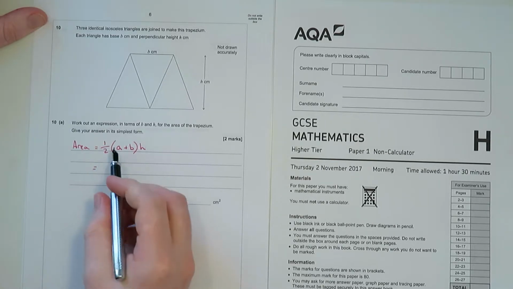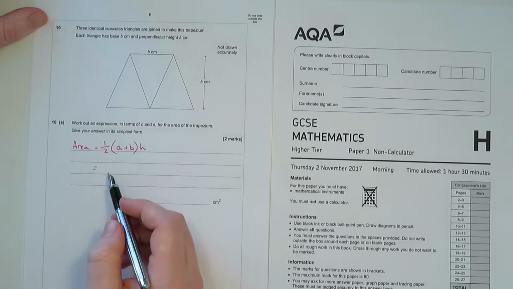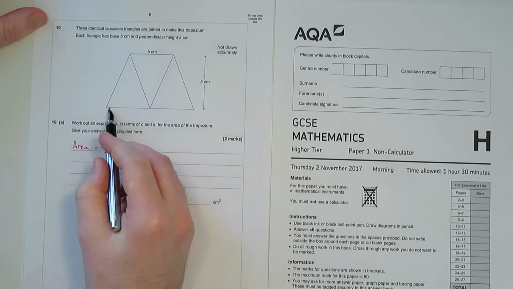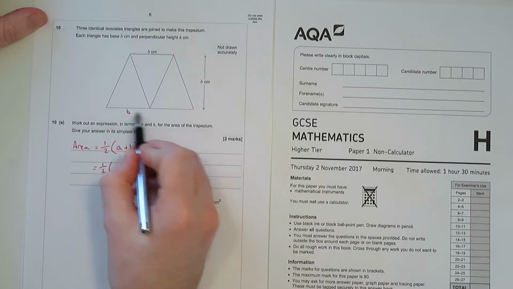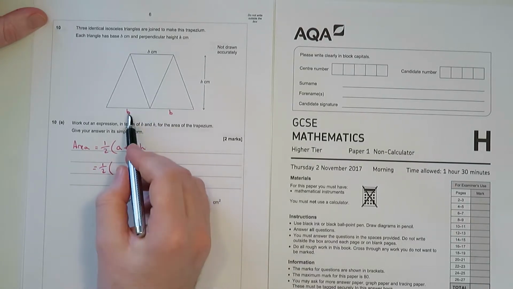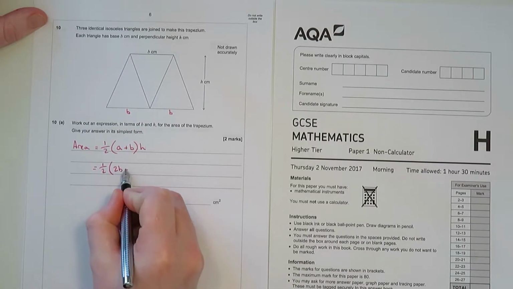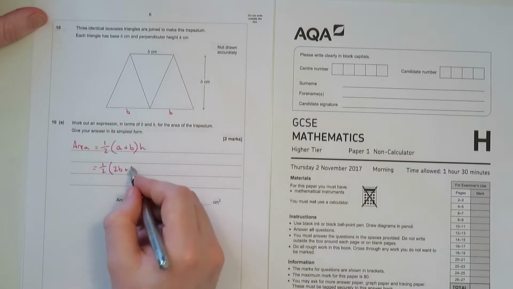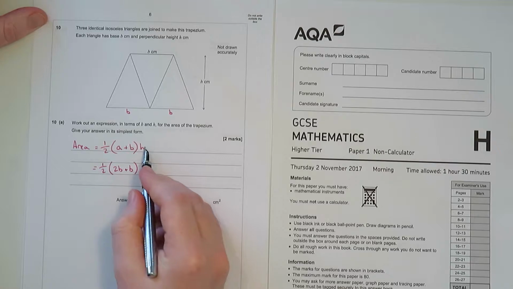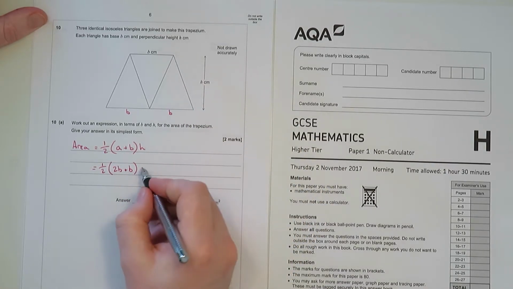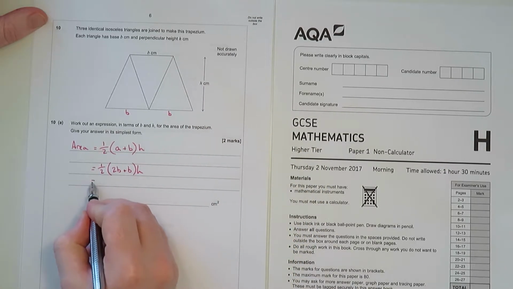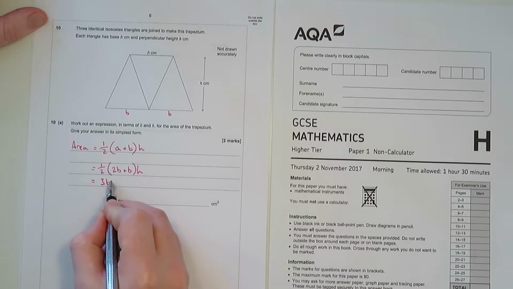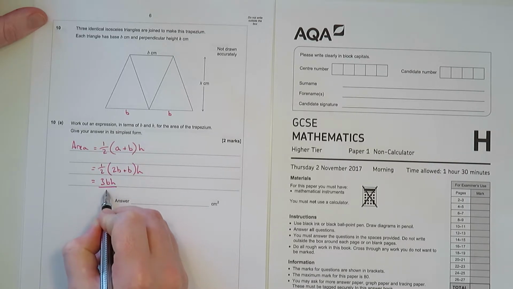So if we substitute in the numbers that we've got, so I'm going to say that A is the bottom length. So the bottom length there would be 2 lots of B, which is 2B. This B here is the other length, which in this case is B. And H here is the height, which is also H. So here that would be 3B, so 3BH divided by 2.